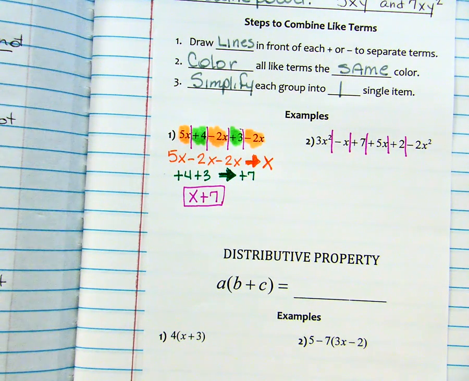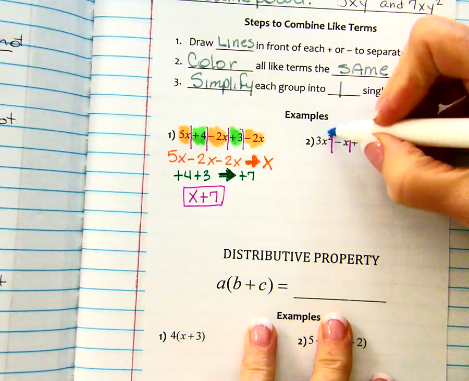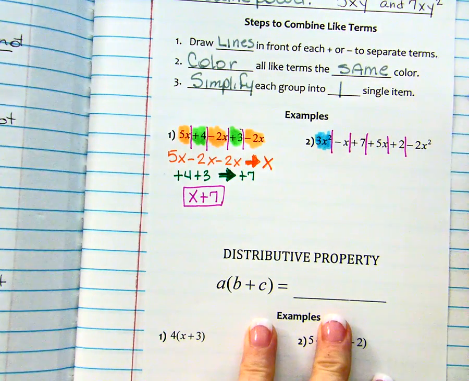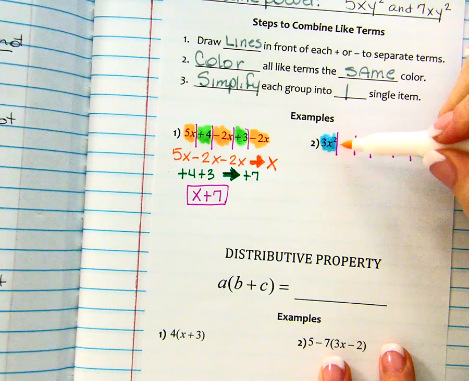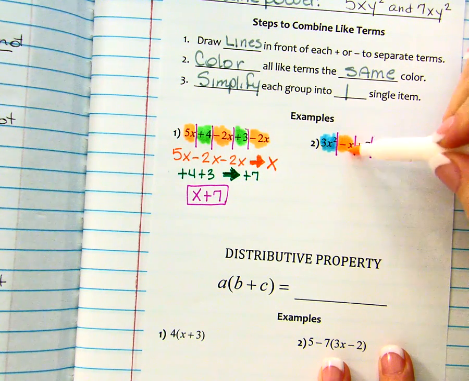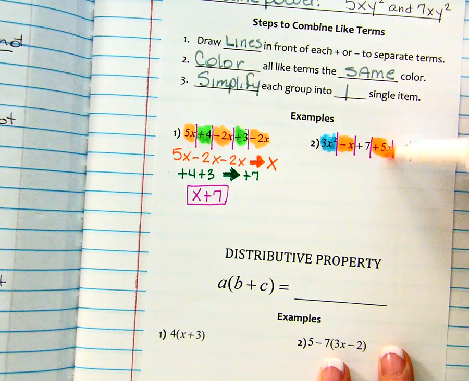And then I just put both of those items in my answer. For the second example, I'm going to use blue for the x squared terms. I have 2 x squared terms. The first one is 3x squared. The second one is negative 2x squared. Again, I will use orange for the x terms. I have a negative x and I have a positive 5x.